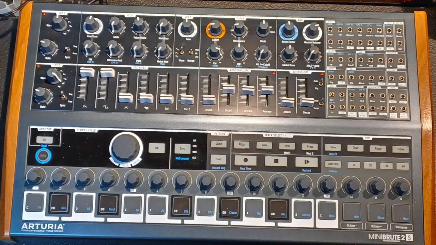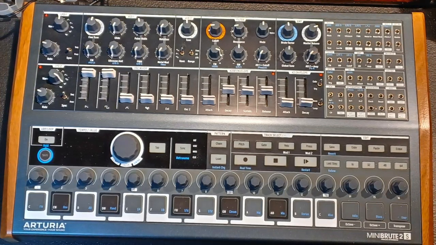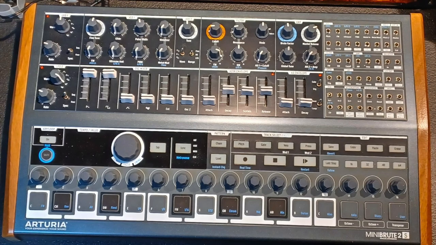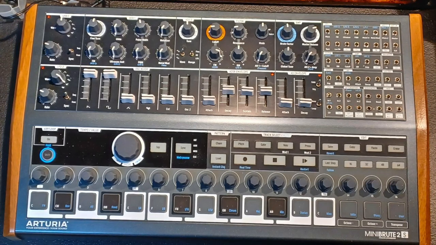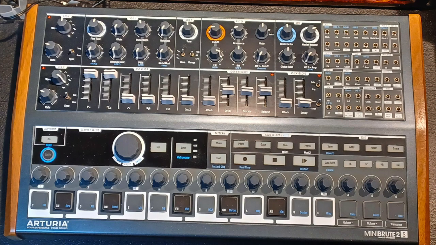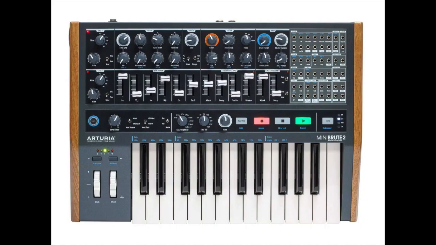This image here is the hero view, if you will, just showing you the synthesizer. And there are actually two versions of the revised version of the MiniBrute. Arturia came out with the MiniBrute 2, and that's a keyboard version in which there's a 25-note keyboard that's very similar to the one found on the Matrix Brute. And there is above that a simple sequencer, and then above that is the synthesizer section.